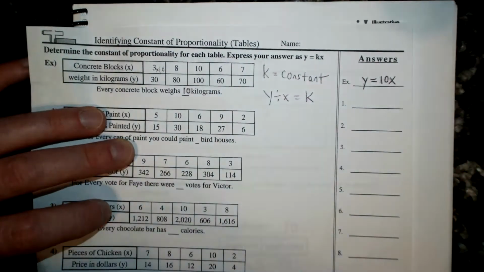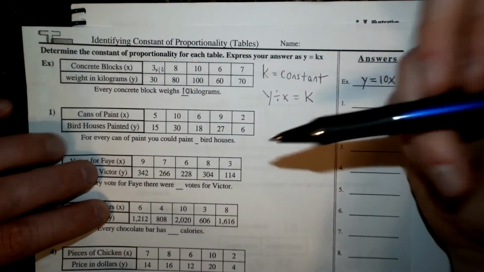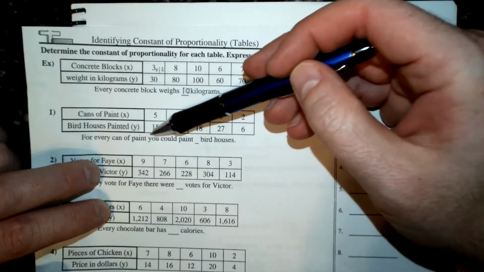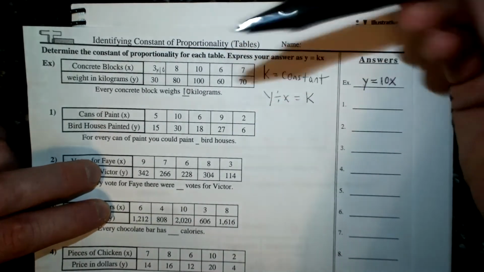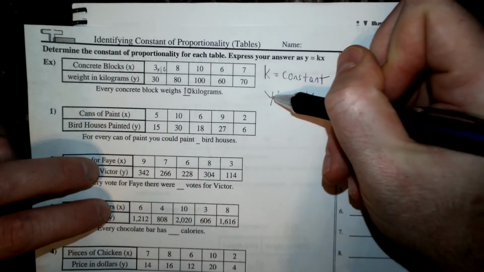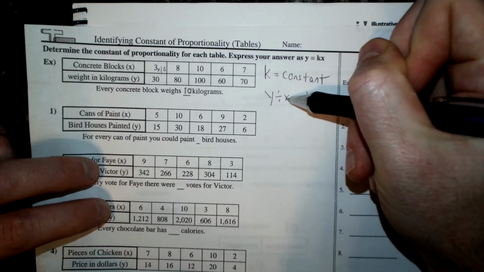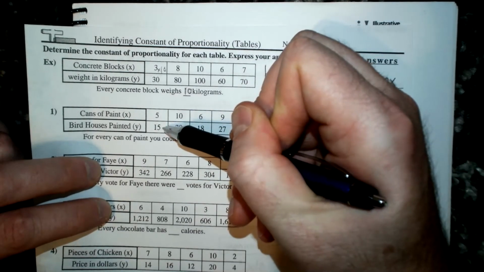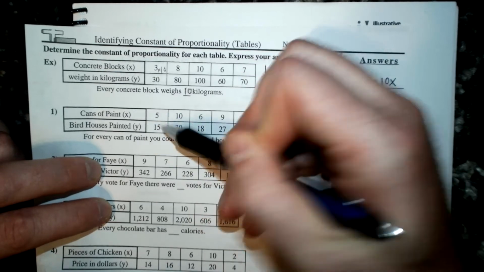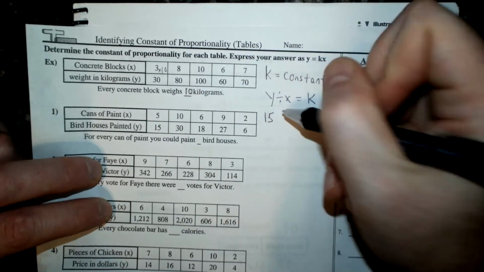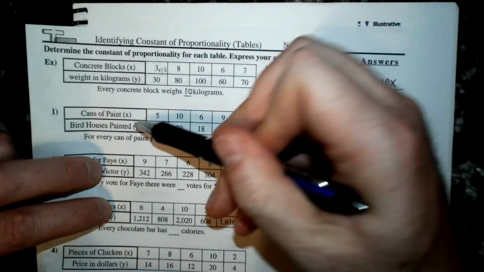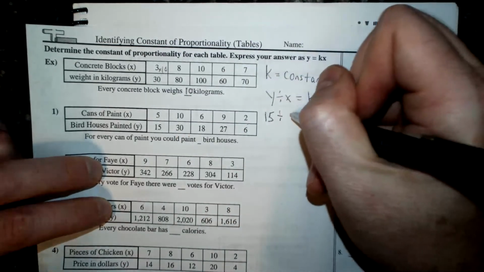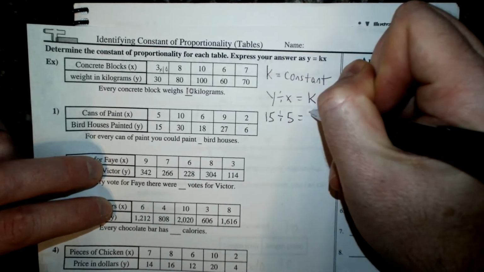So I'm going to do the first one as the example here. For every can of paint, you could paint how many birdhouses? Well, we're going to use this. We're going to take a y divided by x, and we're going to get our constant. So 15 is a y, see y, 15, divided by x, 5. And our constant would be 3.